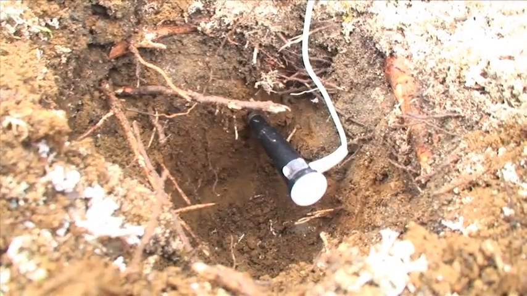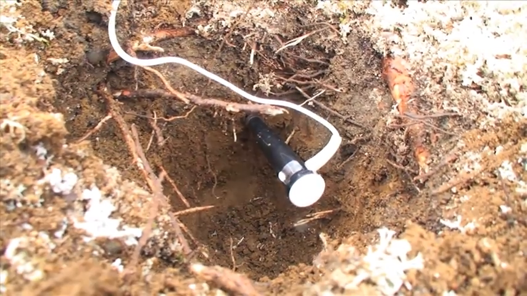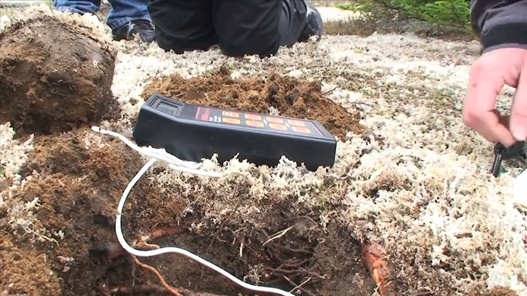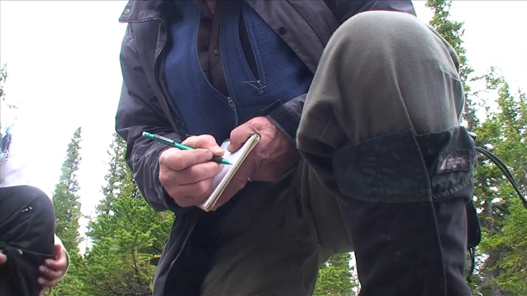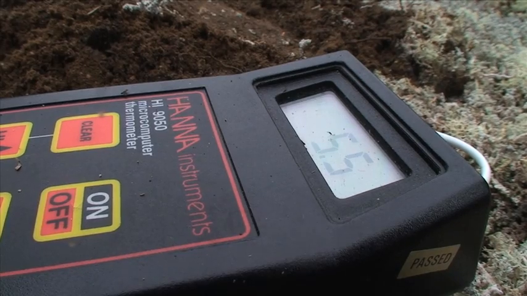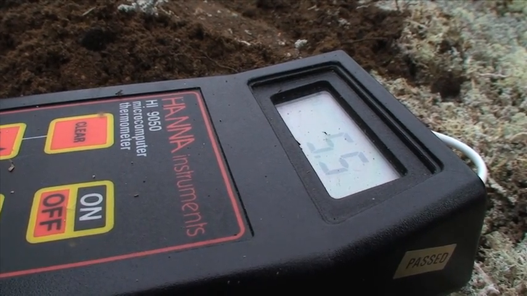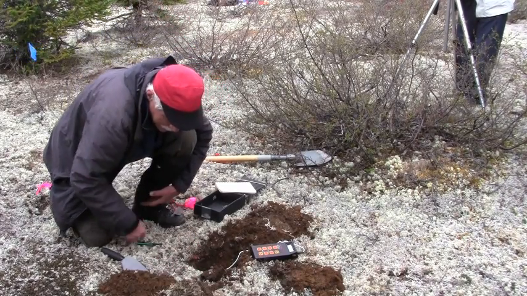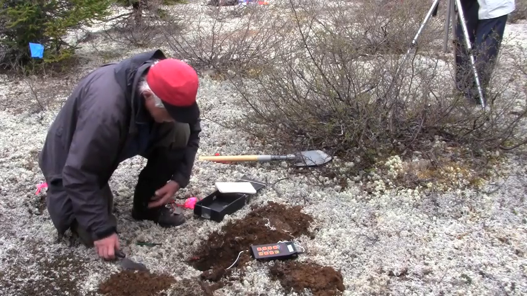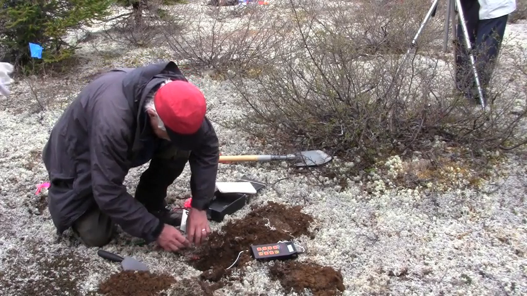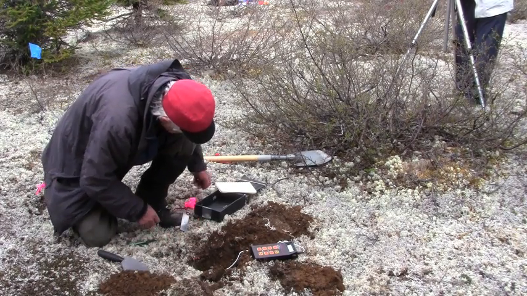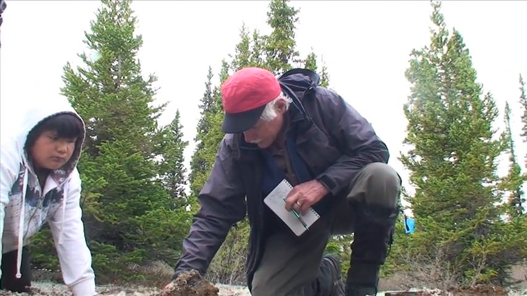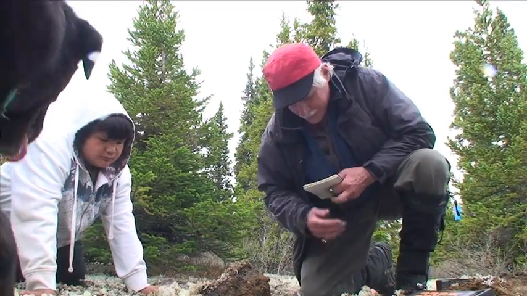So some places we're measuring the temperature continually, we bury little temperature sensors in the ground. We monitor that through the year. What we're doing right now is trying to see what the stratigraphy is, what the different layers are and how thick they are for this soil. So we start with the living vegetation, in this case the lichen. We just know it's lichen cover, and there's a bit of other things like red berry, moss.